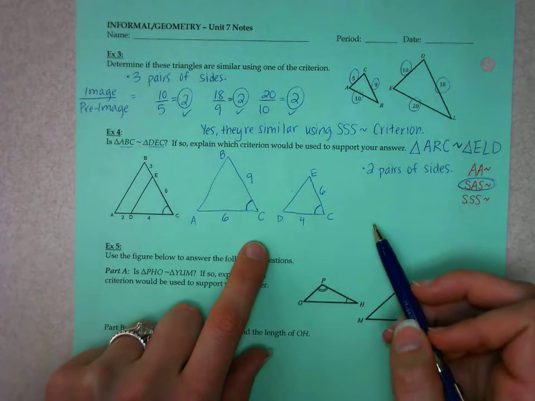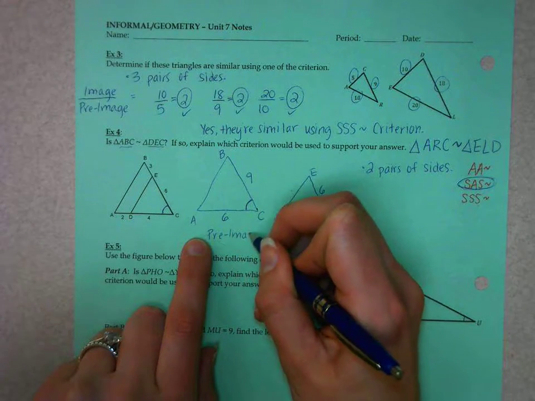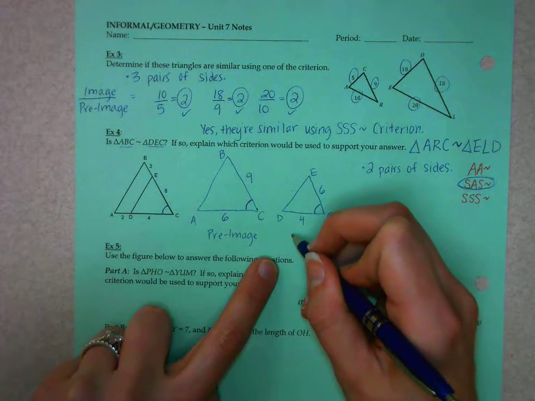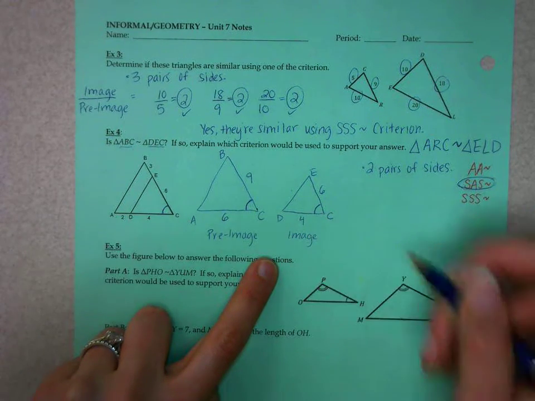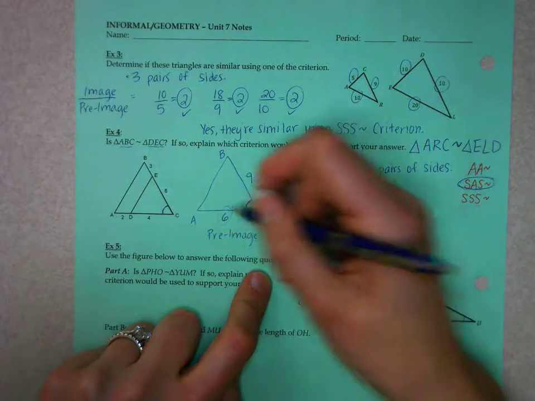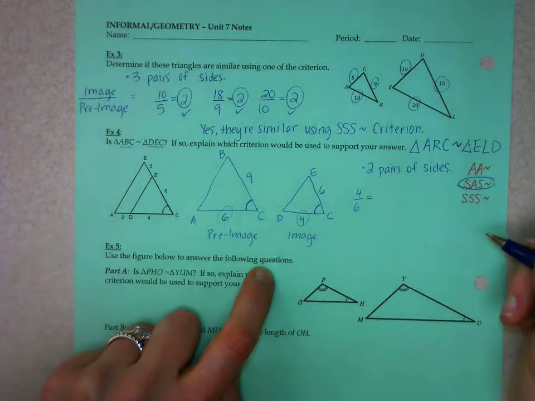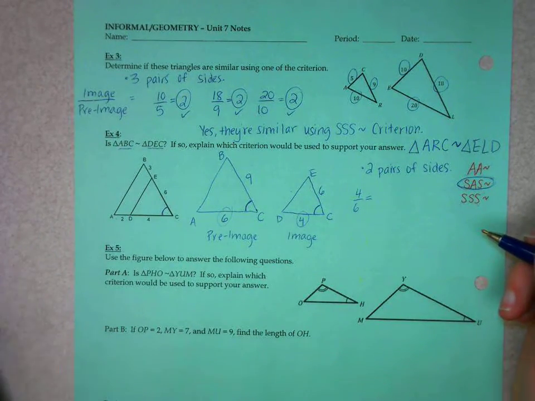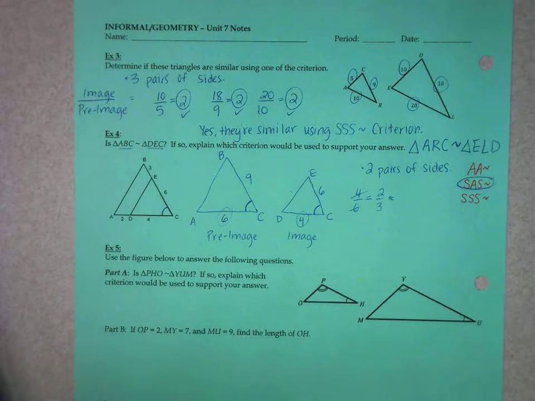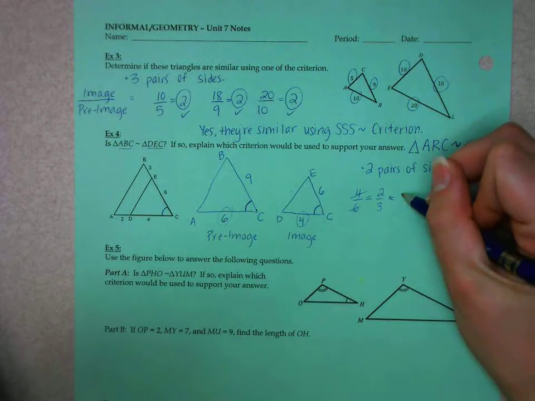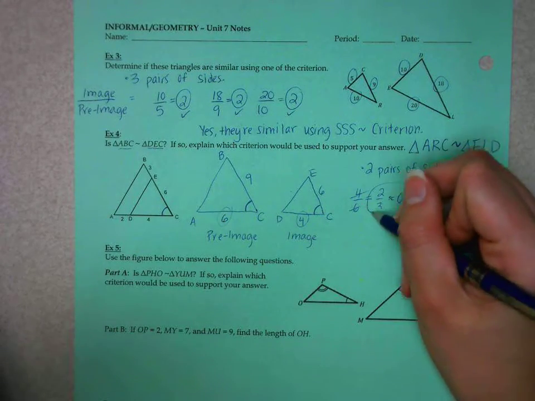So let's go ahead and call the big image the pre-image, because we're just going to go from left to right. Let's call DEC the image. And let's just make our scale factors. So 6 goes with 4, but we'll put 4 over 6. This can be reduced. You can actually take out a 2. So this is 2 over 3. If you're a fan of decimals, you can just divide those. That is 0.6 repeating. So that's your scale factor for the bottom sides.